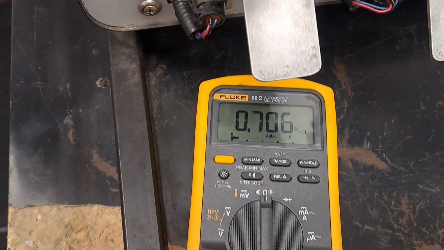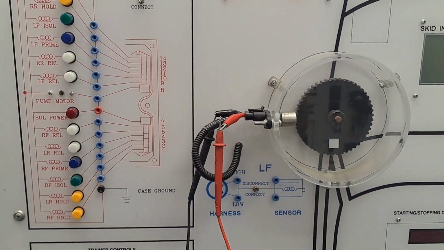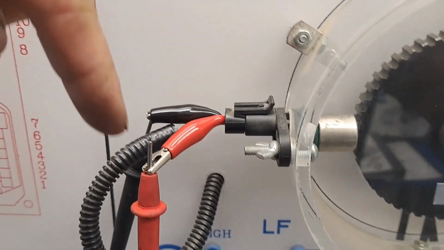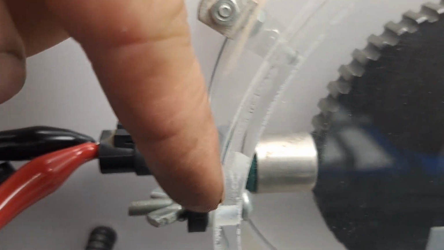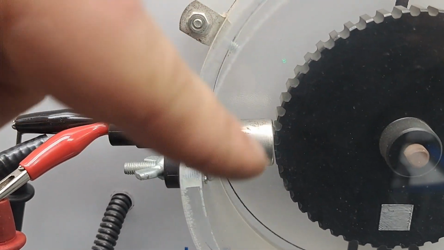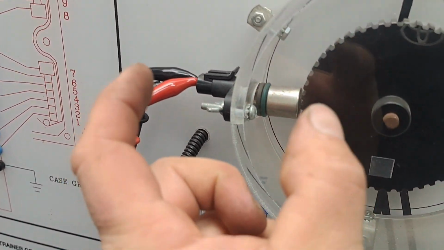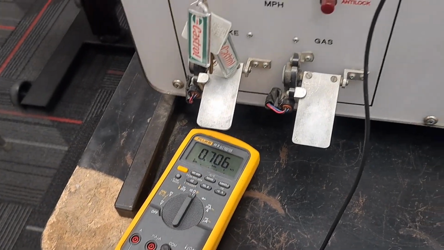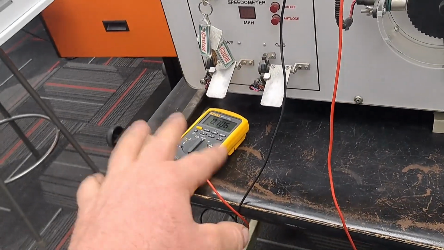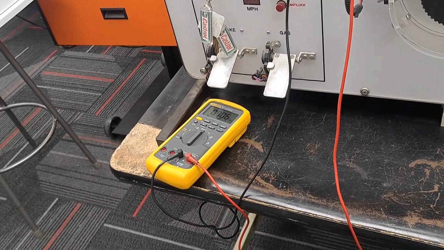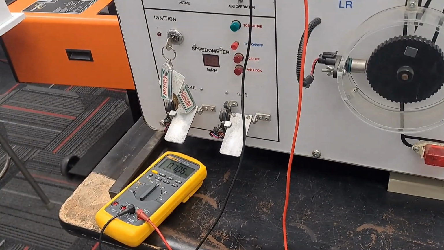So there we are. As you can see, about 700. It's a great reading. So based on this, remember, all I'm doing is sending electrons in through the winding of the wheel speed sensor and back out. I'm only testing between the leads, which is just the sensor. But that's a pass. Remember, our spec being about 700 to 900 ohms, or 0.7 to 0.9 kilo ohms.